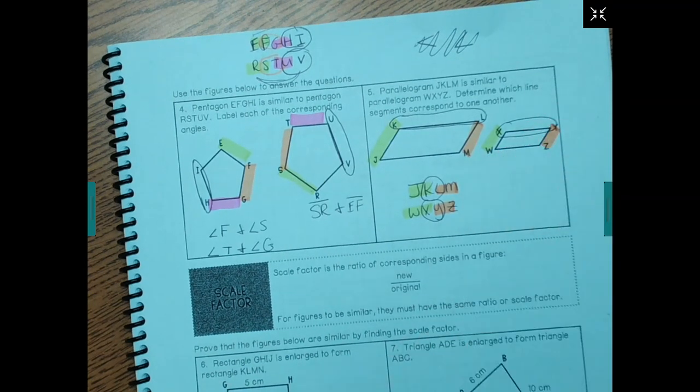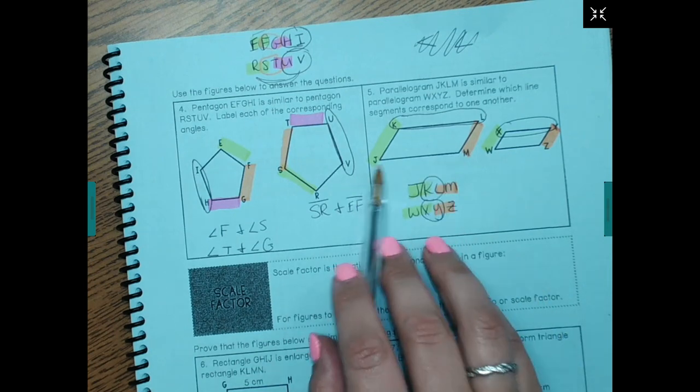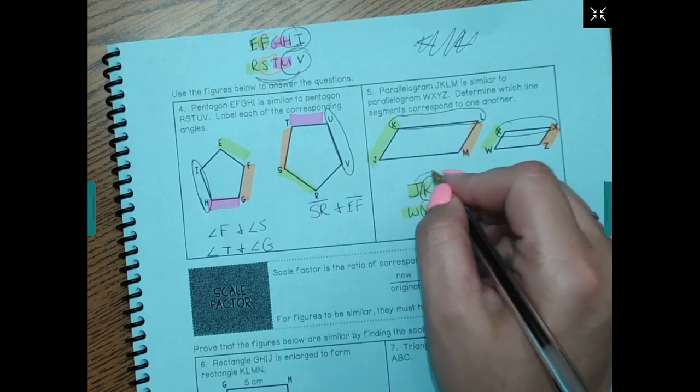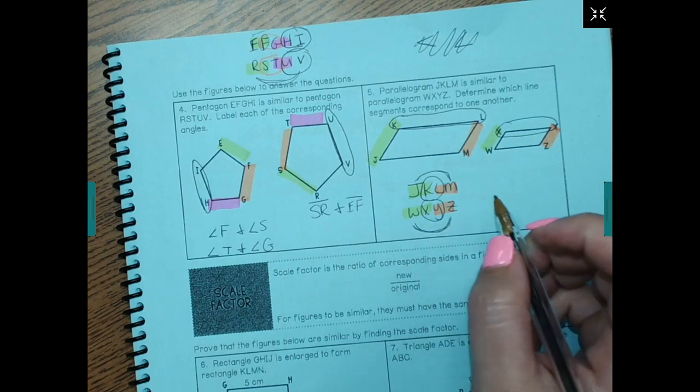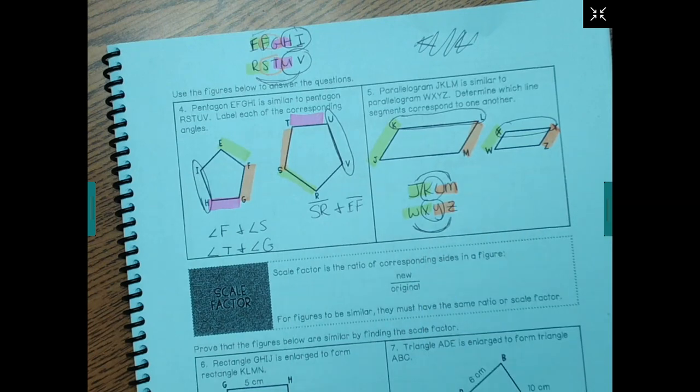YZ. Could I say ZY? Yes, they're the same thing. And then what do you think goes with JM? WZ. Yep. So that's how you find the sides that go together. Once you have them together, it's easy because you're just doing proportions to find the missing number.